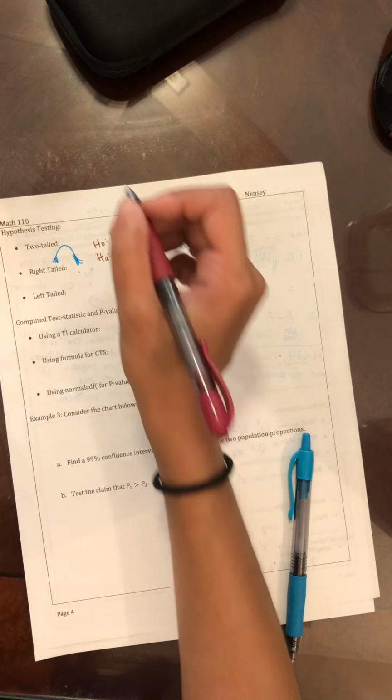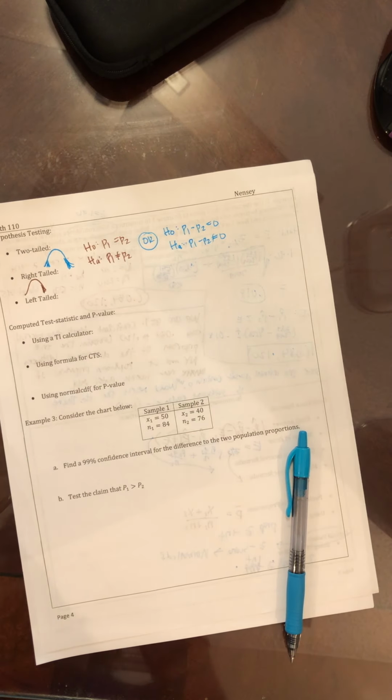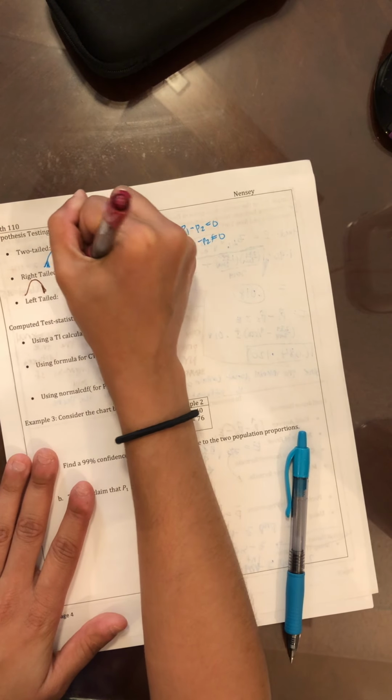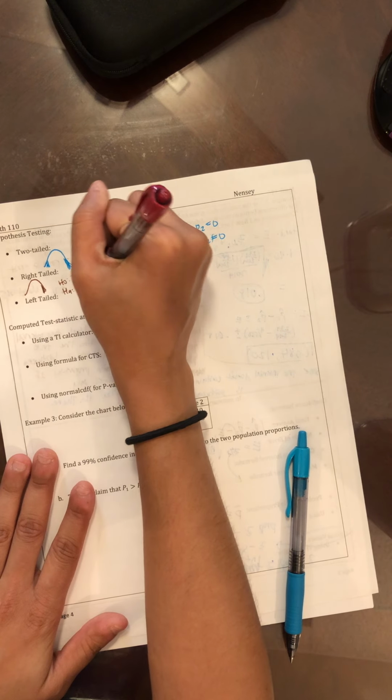So your right tail test is essentially when it's to the right. Your H0 is P1 still equals P2, and your Ha is P1 is greater than P2.